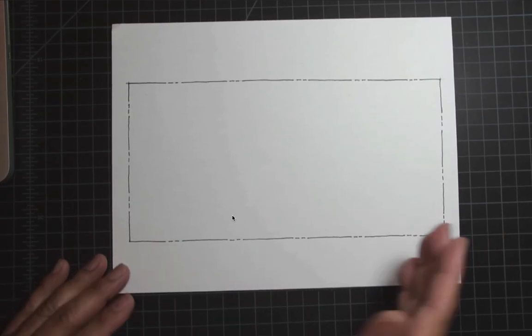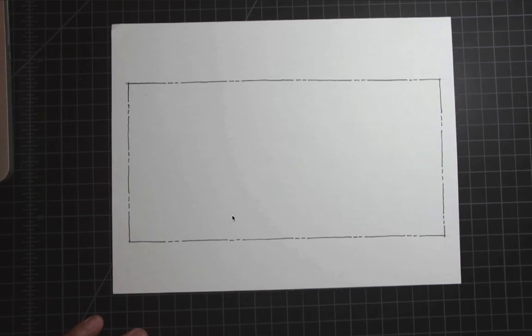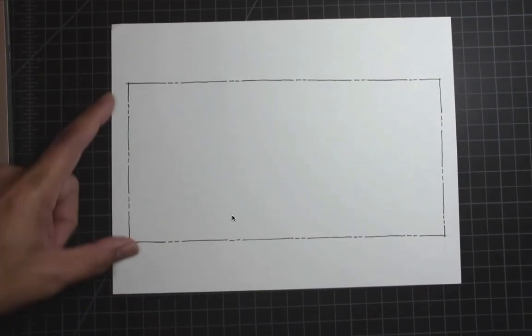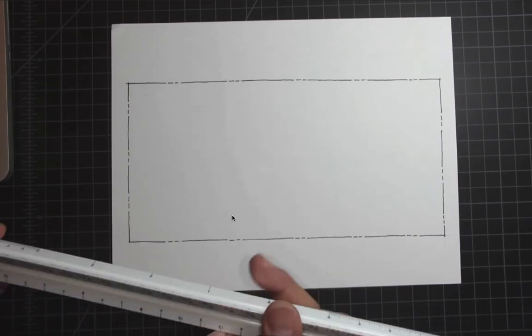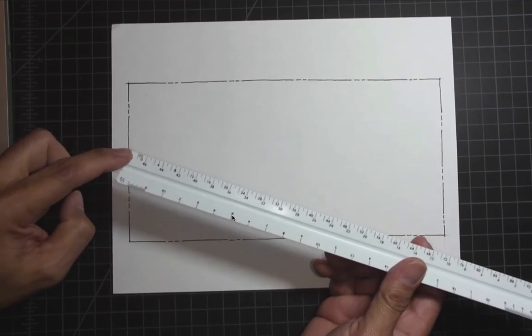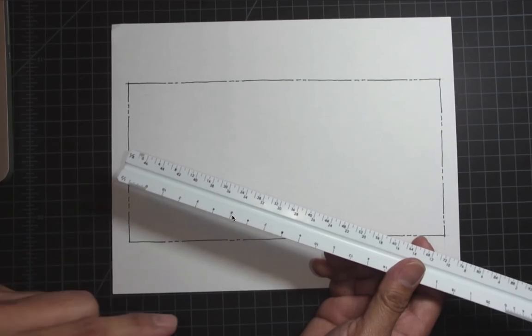This is ordinary printer paper, 8.5 by 11 inches, and our lot is a rectangular lot which is 40 feet by 80 feet, and we were able to draw 40 feet by 80 feet using a scale of 1/8 inch to a foot. So here's 1/8 inch, that means that for every 1/8 inch that I see, that's 1 foot.